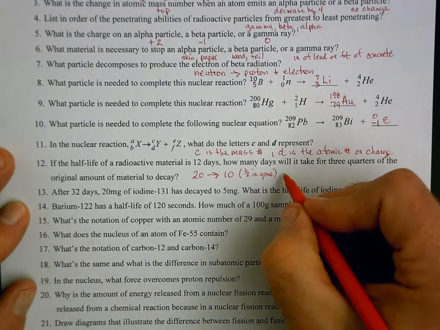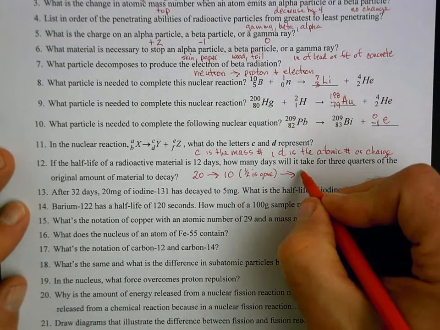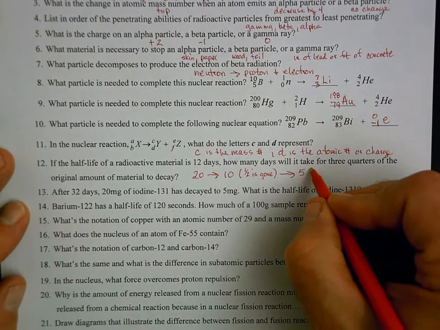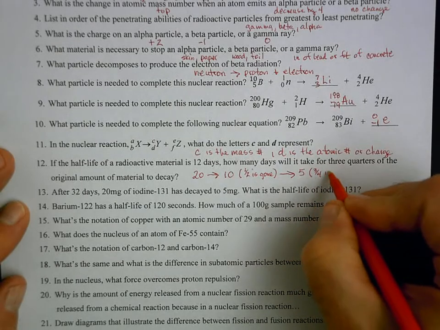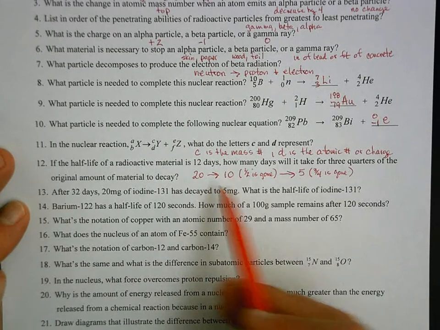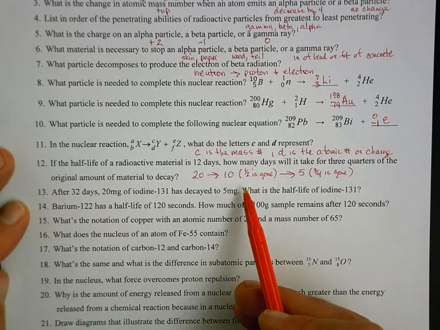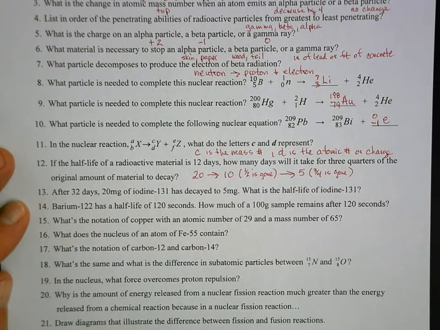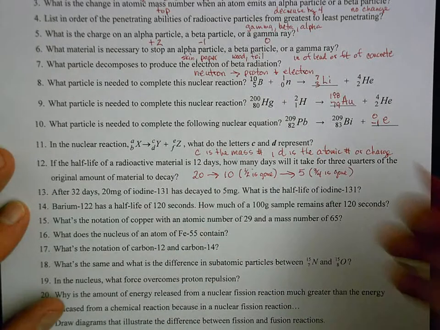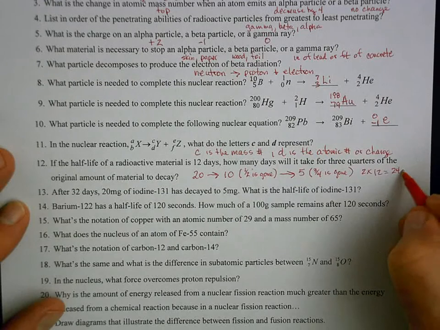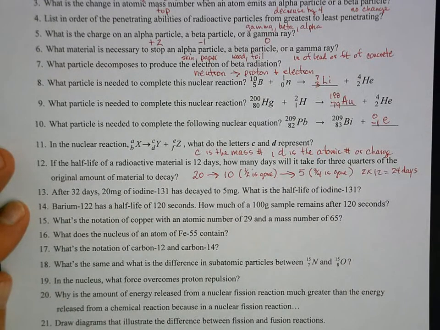Okay, after the next half-life, we're down to 5. How much is gone though? 3/4 is gone. Okay, because we lost a half in the first one, and then we lost half of a half in the second one. And so half plus 1/4, that's our 3/4. Now that was 2 half-lives. So 2 times my 12, 24 days to have 3/4 of it gone.